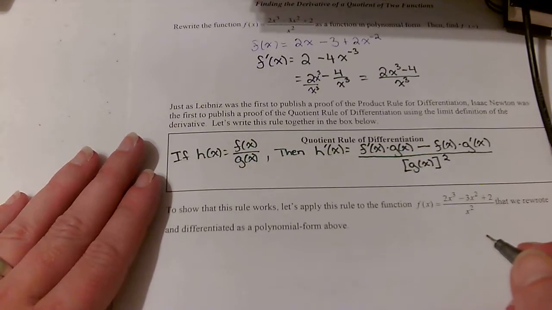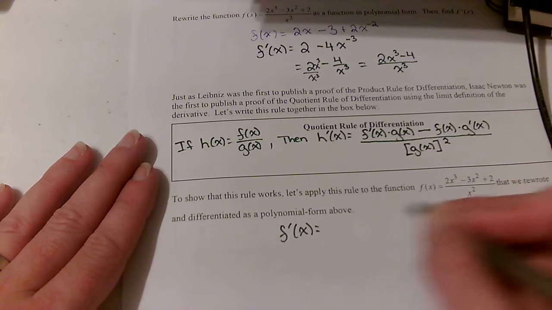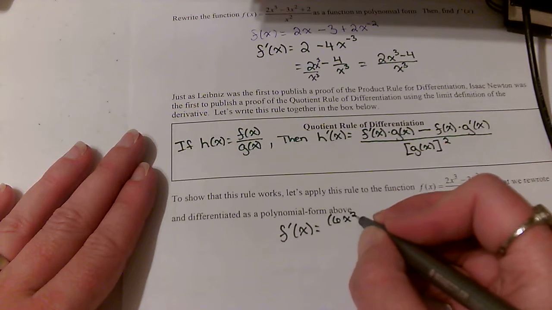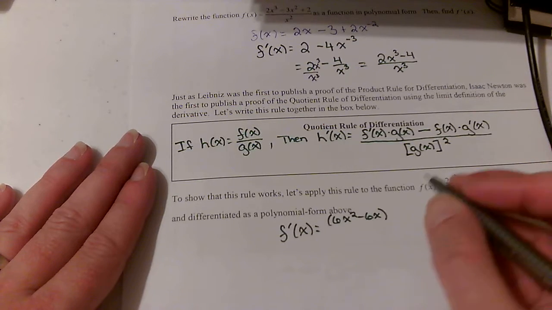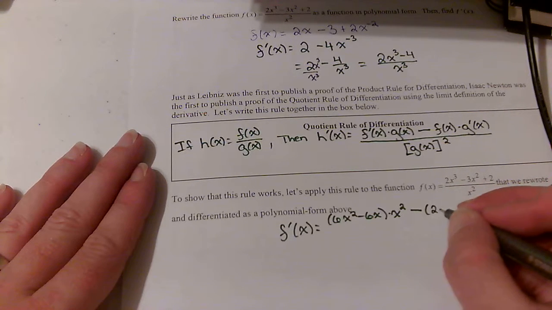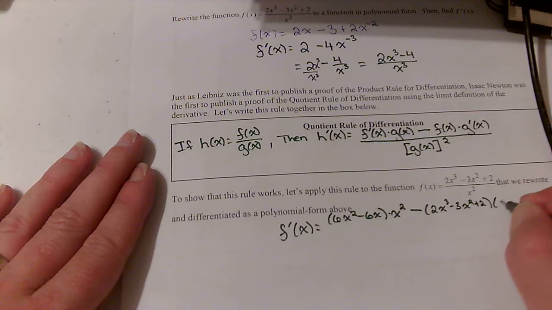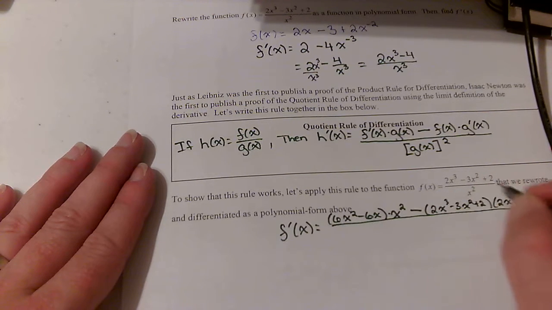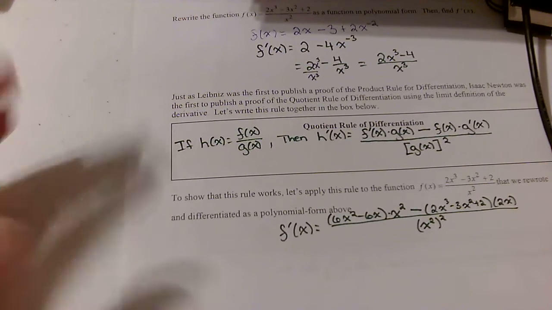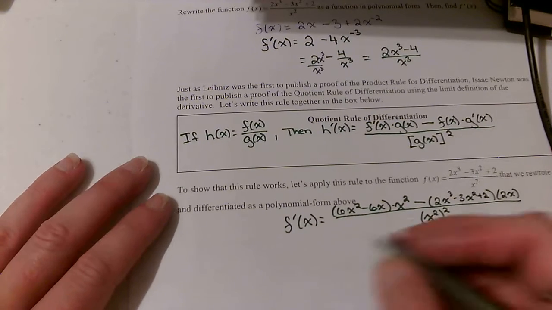Let's try it on the same one we just had. So if I try this, f prime is going to be the derivative of the numerator, 6x squared minus 6x, times the denominator just like it is, minus the numerator just like it was, times the derivative of the denominator, all over the denominator squared. Now, normally we could just leave that or plug in from there, but if we're comparing this to what we did in the first step, I need to clean this up.